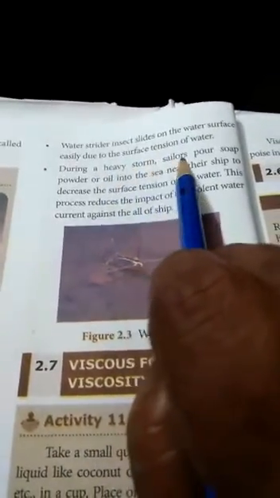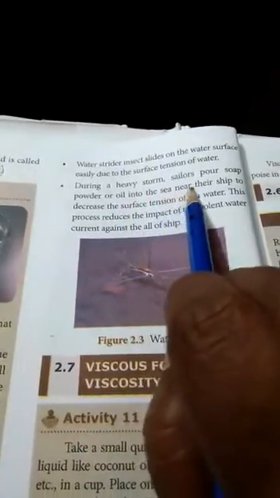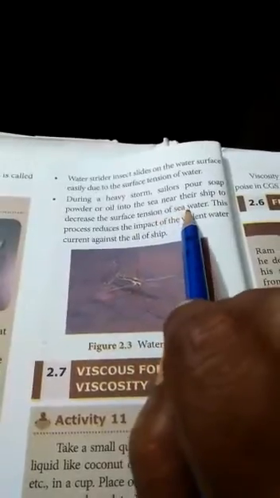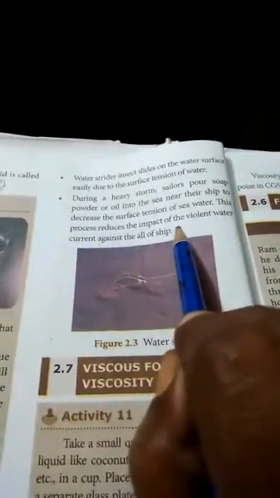During a heavy storm, sailors pour soap, powder, or oil into the sea near the ship to decrease the surface tension of sea water. This process reduces the impact of the violent water current against the hull of the ship.